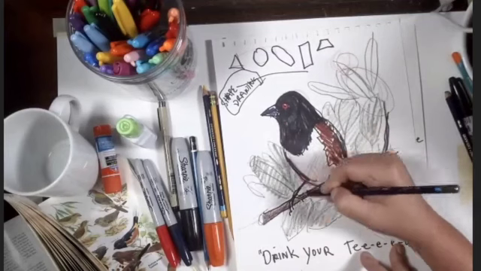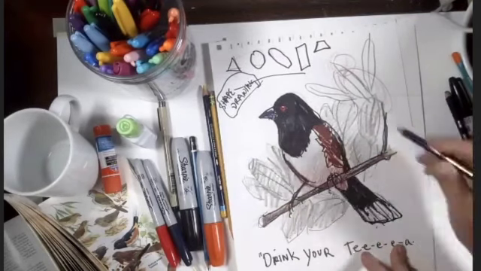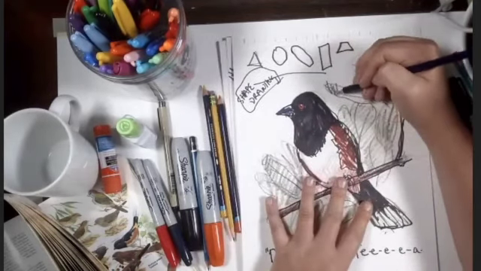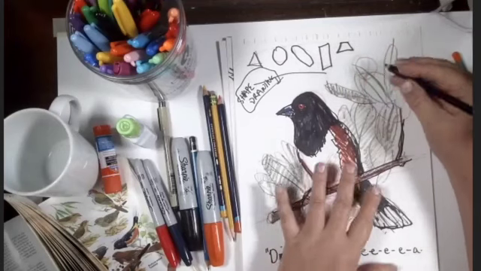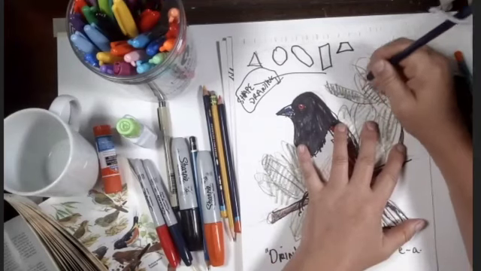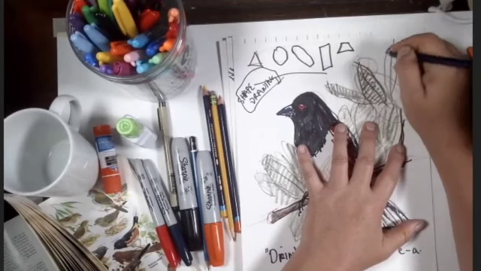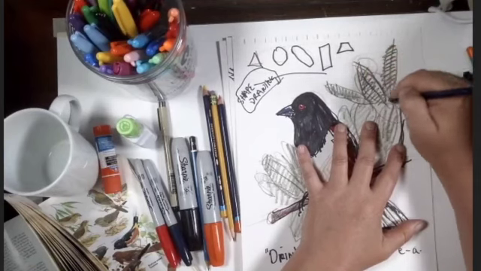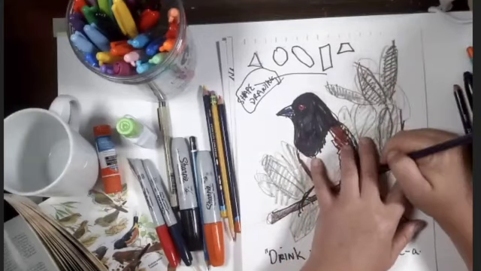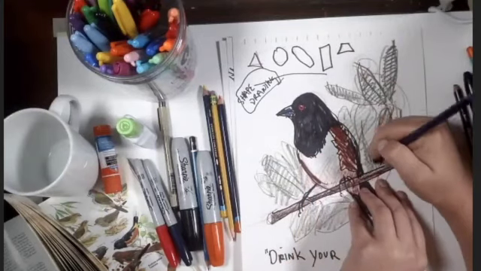And then something you can do, and something a science illustrator would do, is put where you observed it, or if you're using All About Birds as your source material, then you would cite the picture that you used.